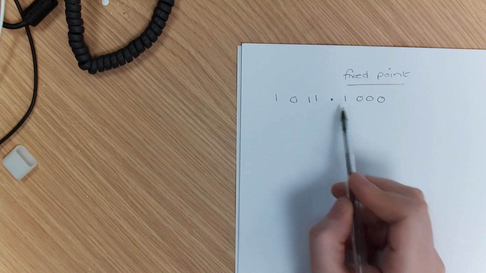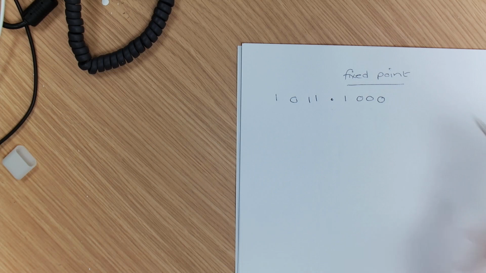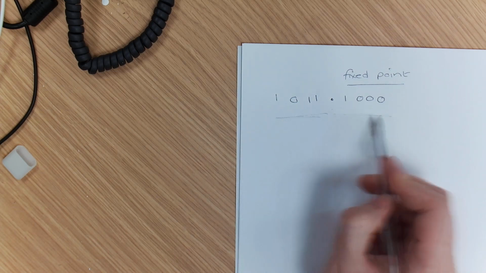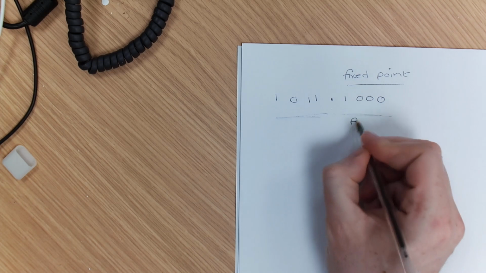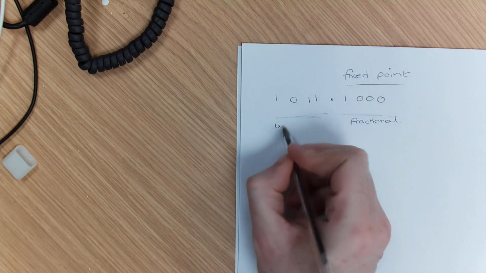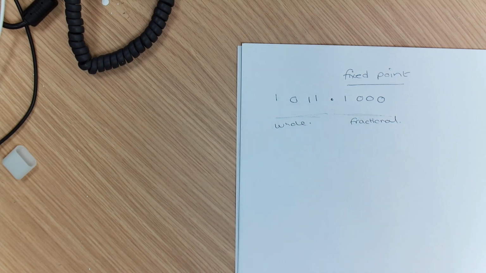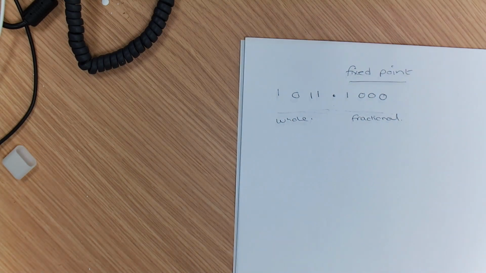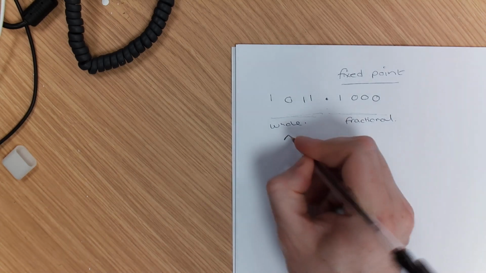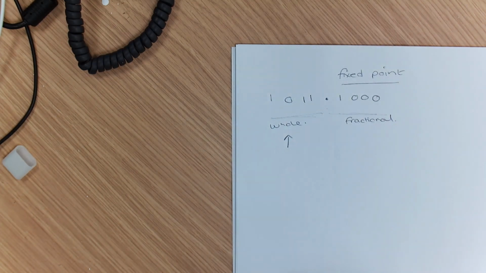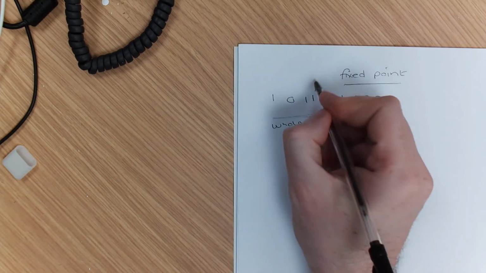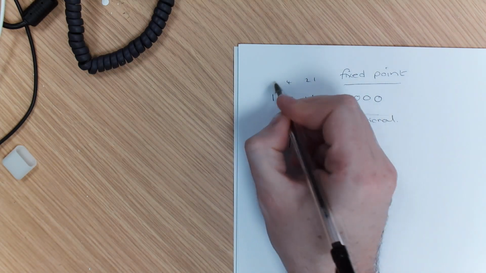What fixed point means is basically that the decimal point does not move to the left or right. This side is your whole number, and this side is your fractional part. The first thing you do is look at this value here, and I know that is 1, 2, 4, 8.